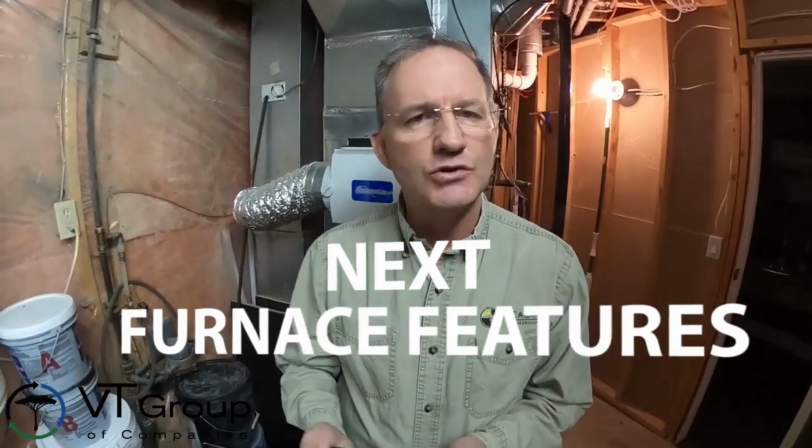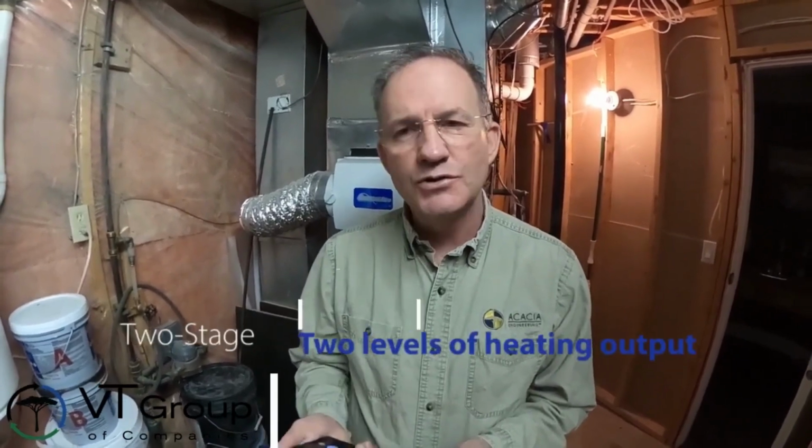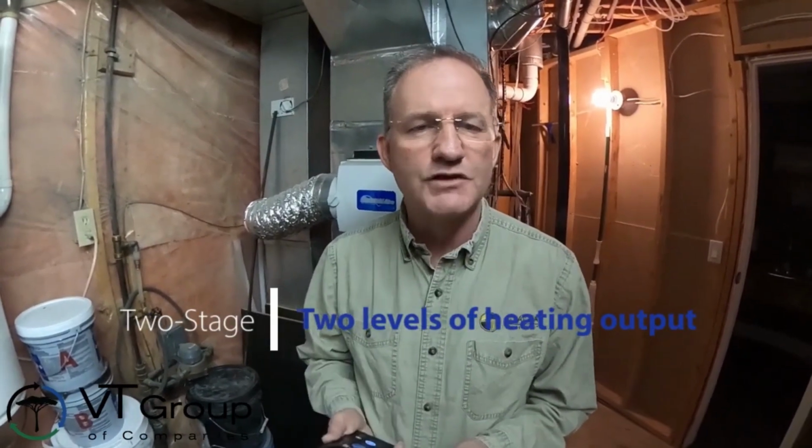What you want: single stage, 2-stage, or variable capacity. Single stage is like having an on-off switch and only an on-off switch. What you really want is a minimum of a 2-stage, and maybe even thinking about going to a variable capacity furnace. So that means as it gets a little bit warmer outside, it'll ramp down, and as it gets colder, it'll ramp up. It'll adjust the amount of heat coming into the home based on the temperature outside or based on the demand.